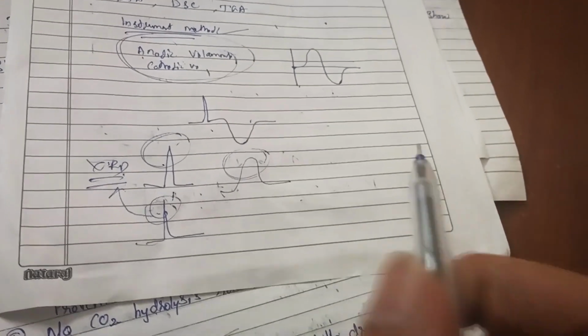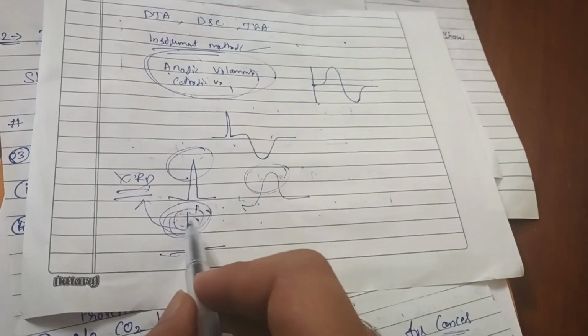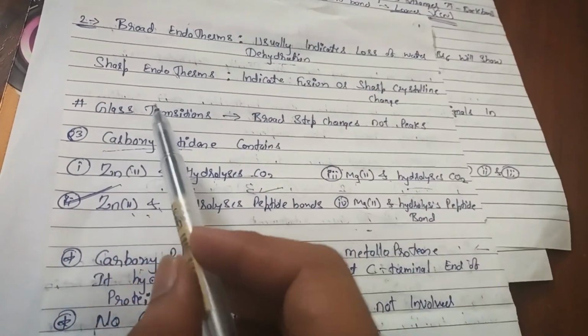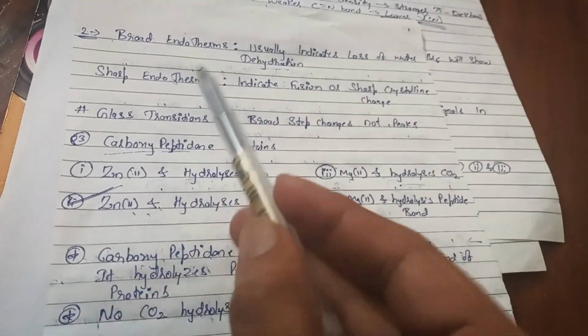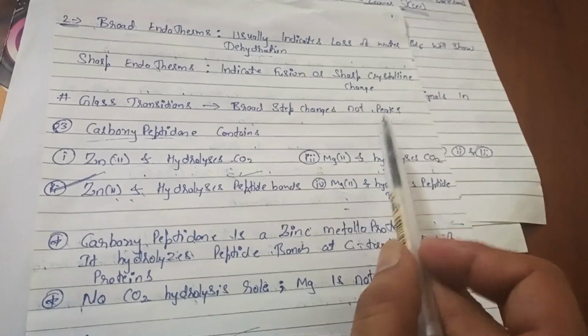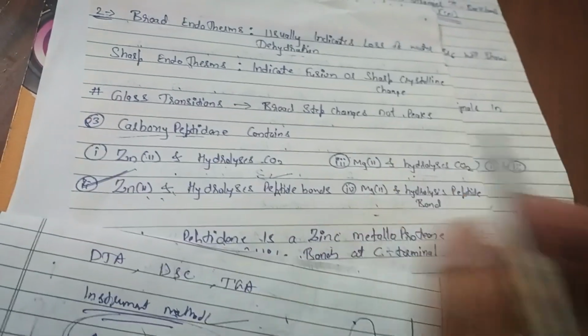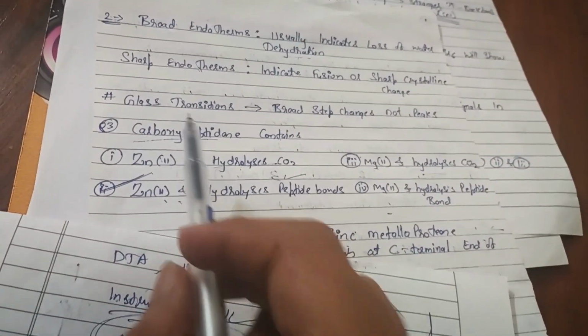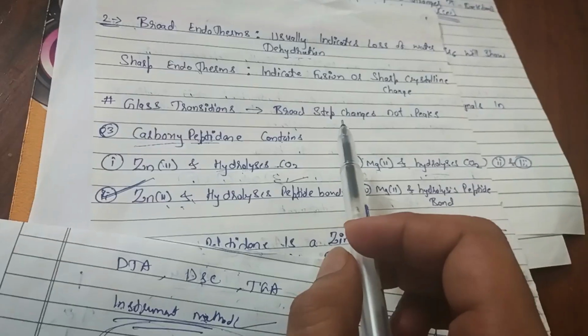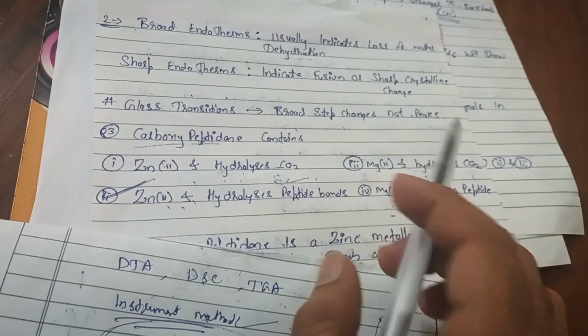So anywhere they ask about a sharp peak, you have to mark crystallinity only. If there is a crystal form, a sharp peak will arise. For glass transition, you will not observe a peak-like structure, but there will be stepwise changes, not peak changes.